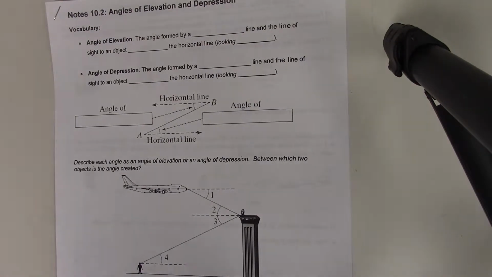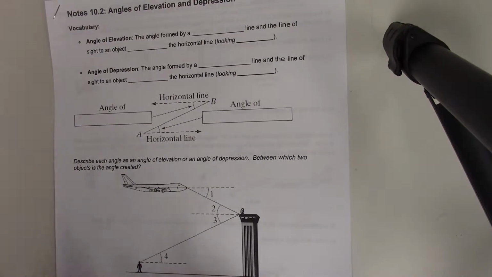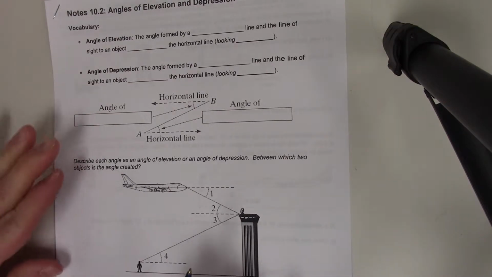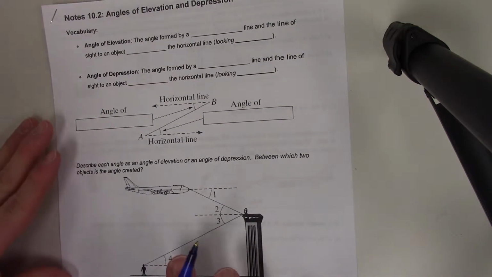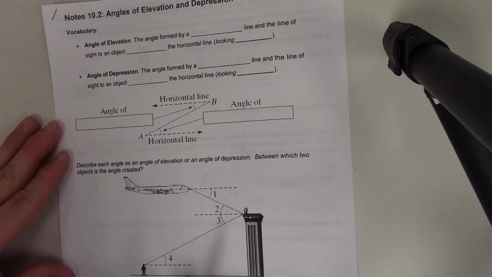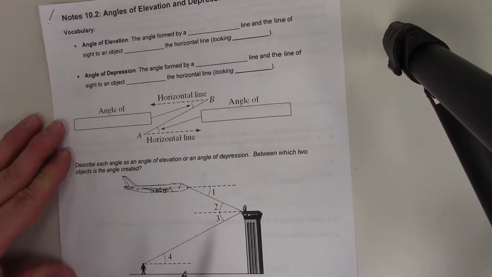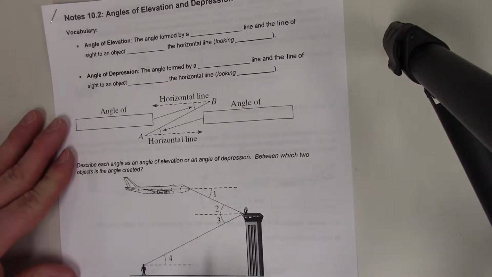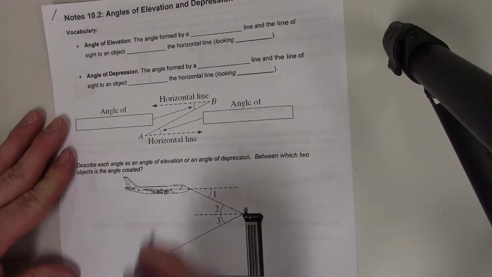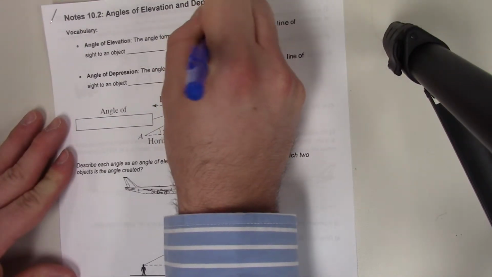Alright, so today we are talking about angles of elevation and depression, and it's based on what our prior knowledge is. We're just going to fill out some notes here, and then we'll talk about some examples on the next page. This is a pretty easy, straightforward, quick section actually. Angles of elevation are the angles formed by a horizontal line.